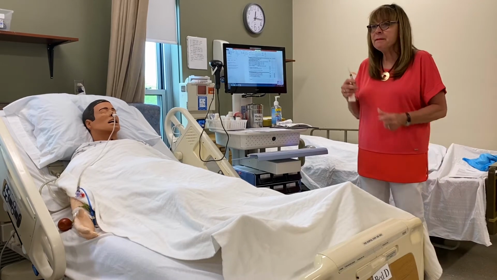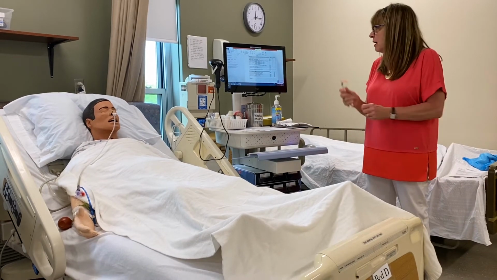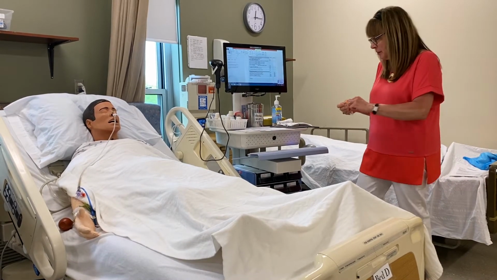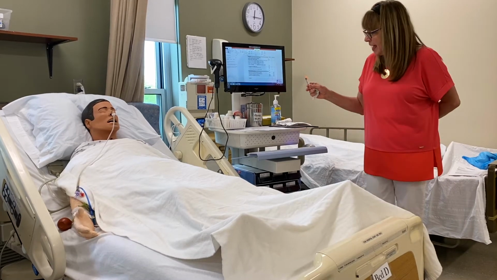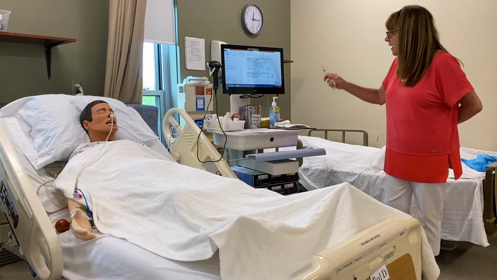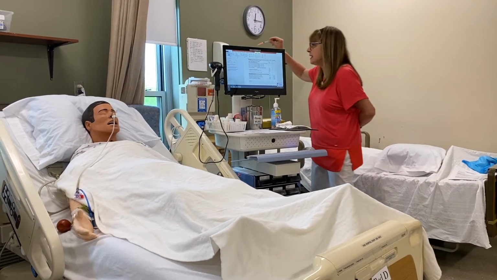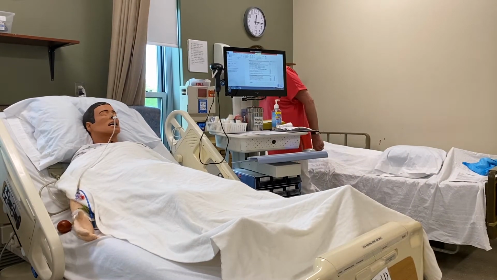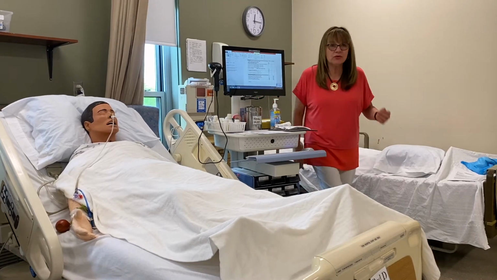Remember, always, when you are getting rid of a needle that's been in the body, you never recap. They all have a safety cap. You're going to lock it in place and always use a one-handed technique to get the contaminated needle into the sharps container so you don't stick yourself.